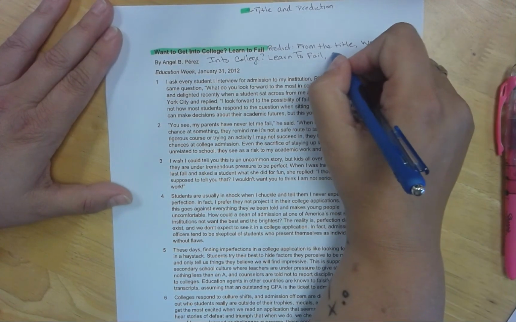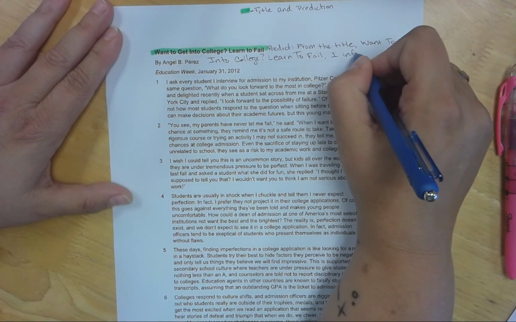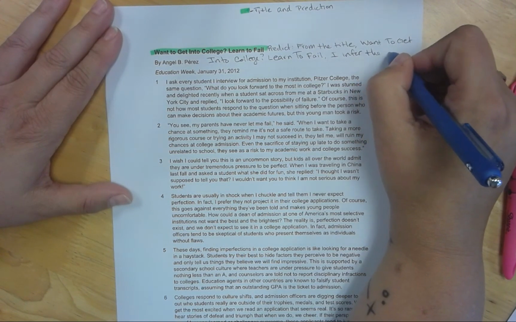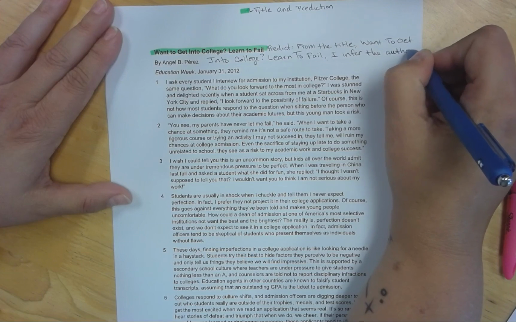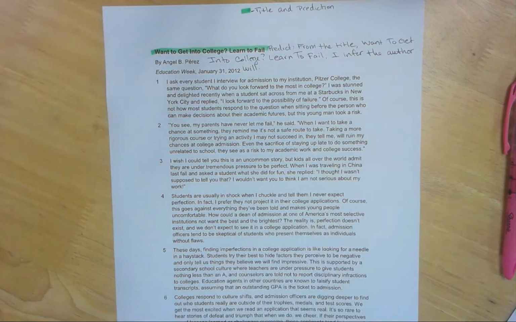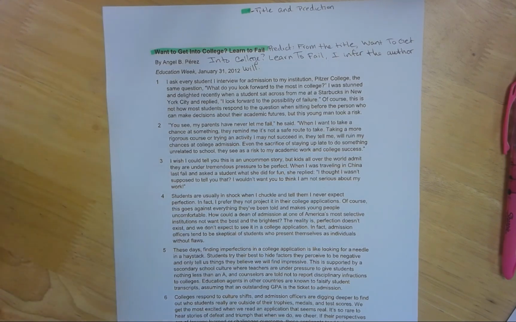Okay, I infer the author, and I'm going to use will instead of is going to. Will. And now I want to use a summarizing and charting verb. I always provide them with those summarizing and charting verbs at the exact same time that I provide them with this handout, because that's going to give them those tools and that ability to utilize those summarizing and charting verbs, not only for this, but also for any of the other pieces that require them to do summarizing and charting verbs.